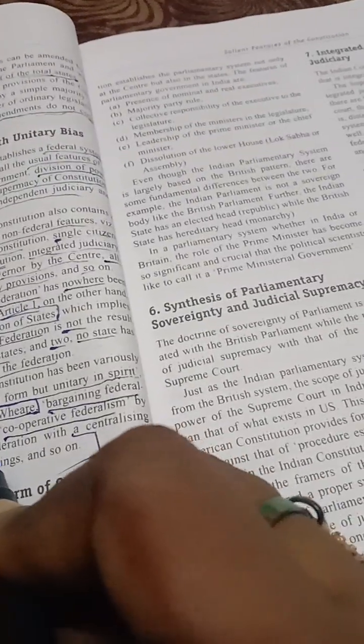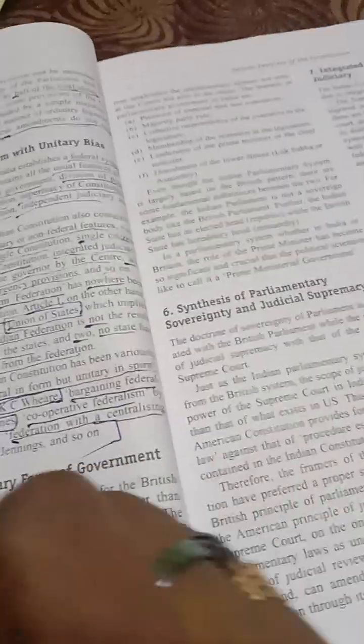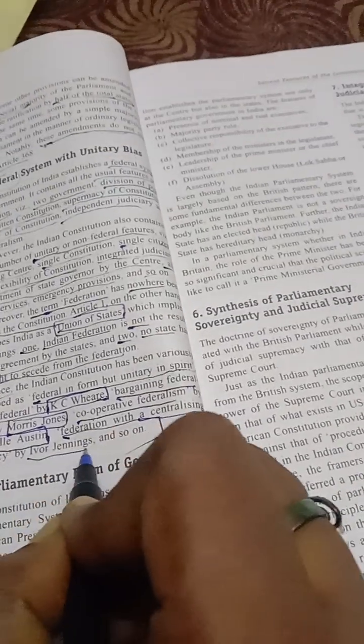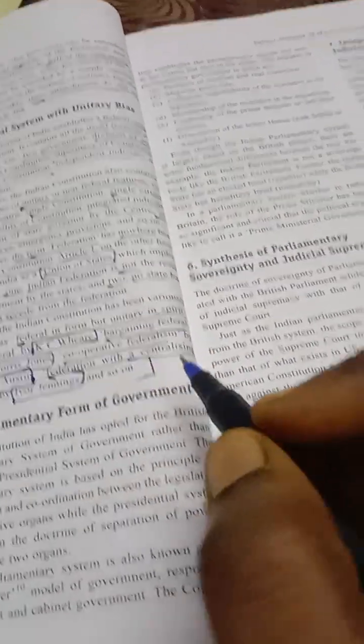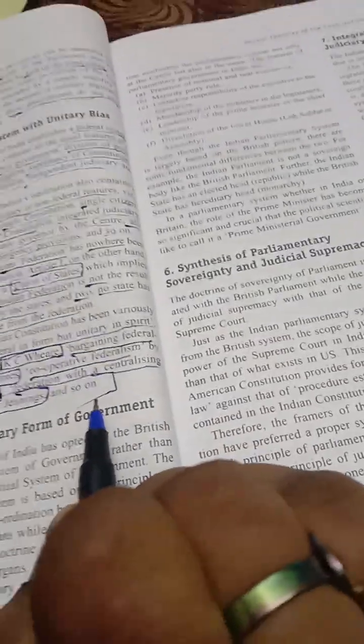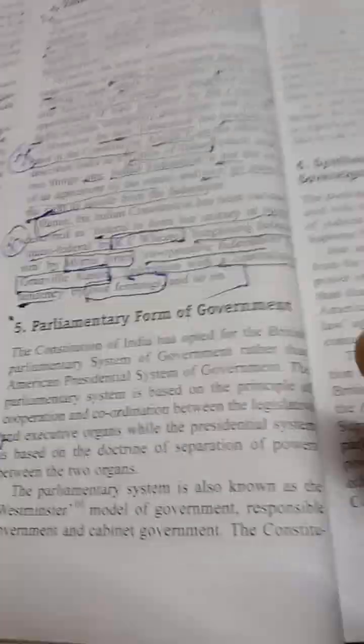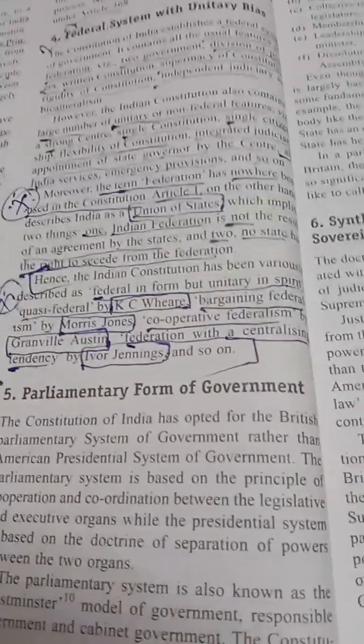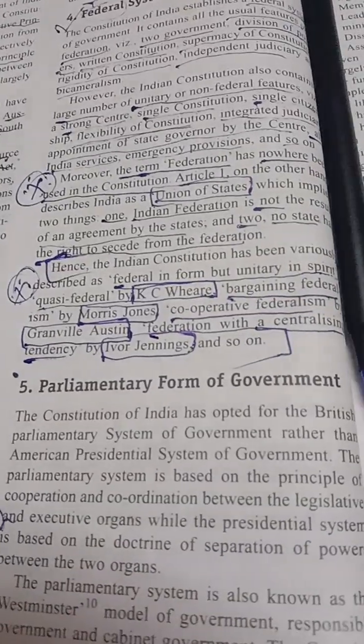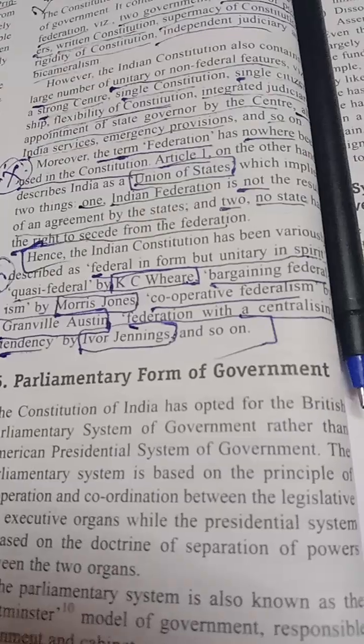Federation with a centralization tendency by Ivor Jennings. That is very, very important. You have to note it down. Hence, the Indian Constitution has been described as federal in form but unitary in spirit.